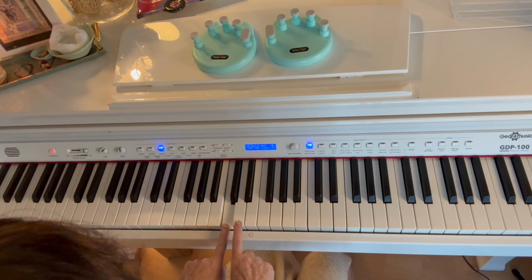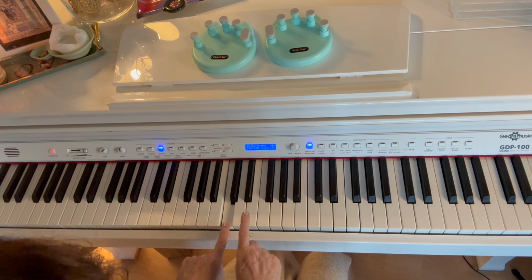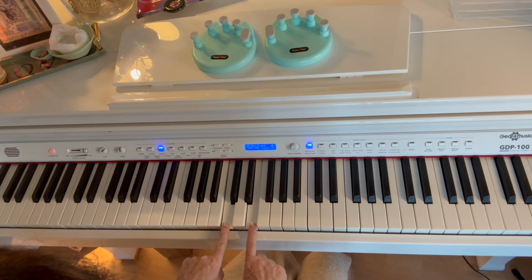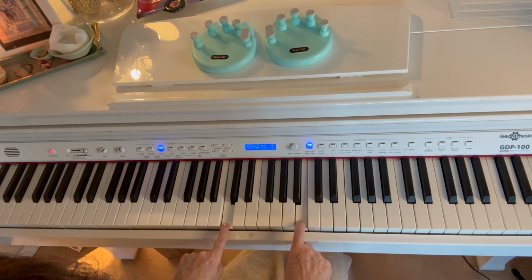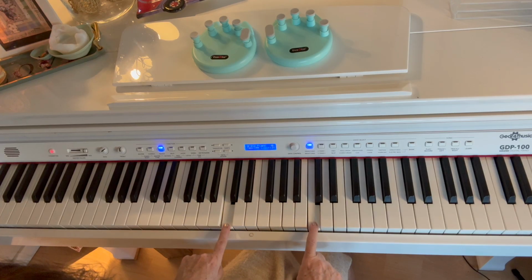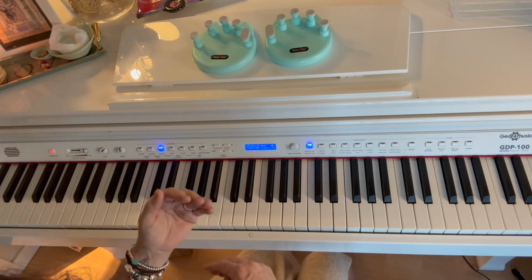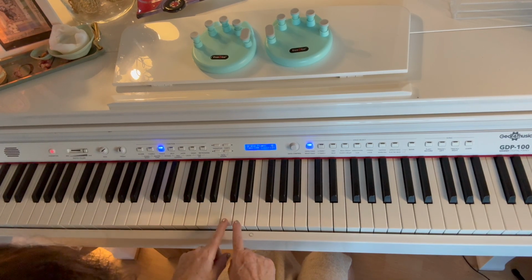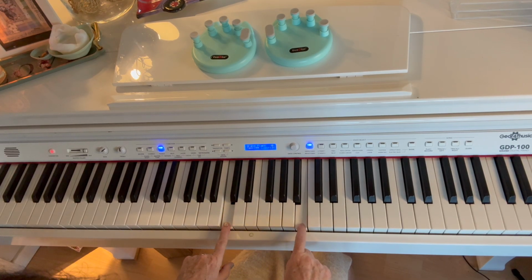So C to D is called a second because it's a second note. Okay, so that's the interval name, a major second, because it's in the major scale. Major third, fourth, fifth, sixth, seventh, octave. Okay, I've not put the other note names in like perfect and all that because that comes later. The only thing you need to know in your C scale: second, third, fourth, fifth, sixth, seventh, octave.